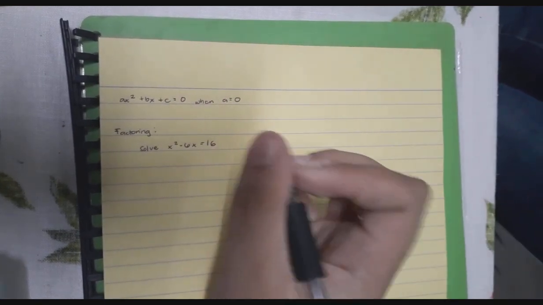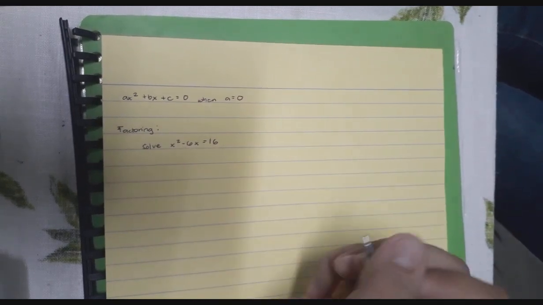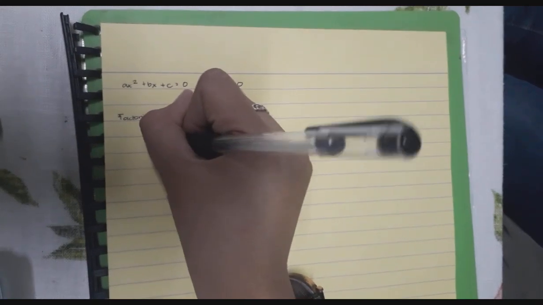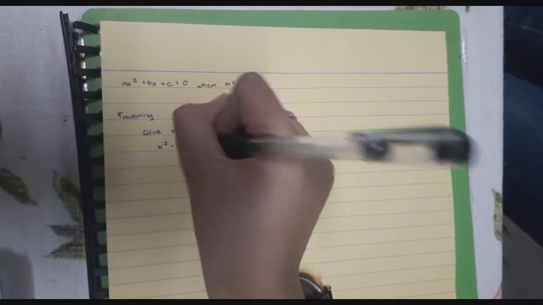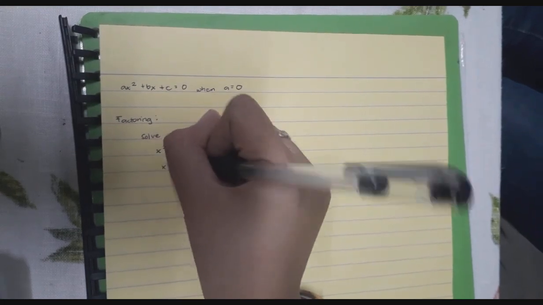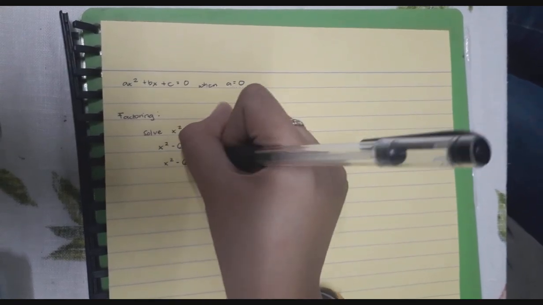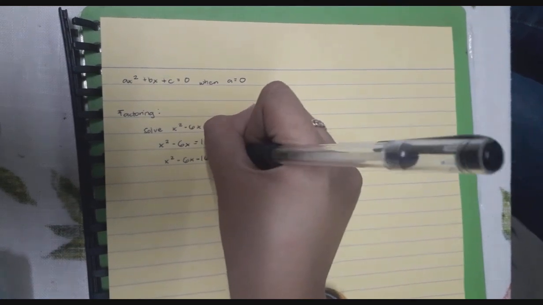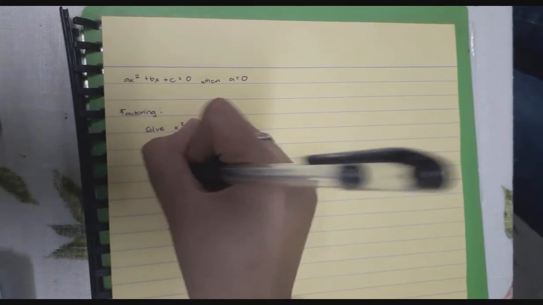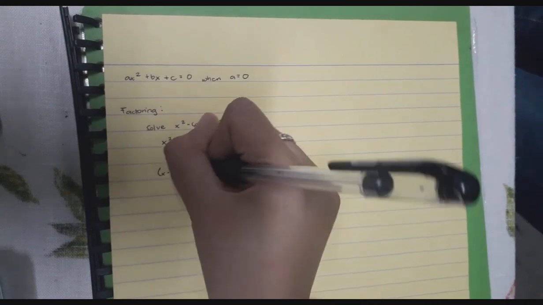Then x minus 8 equals 0, that makes x equals 8. And then the other side, x plus 2 equals 0, transpose the 2, that makes x equals negative 2. To check, let us just insert our answer in the original equation as being shown.